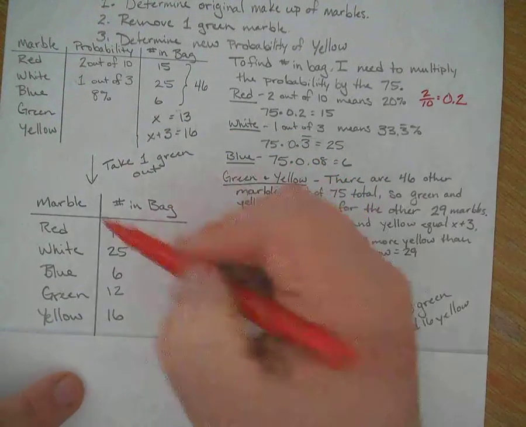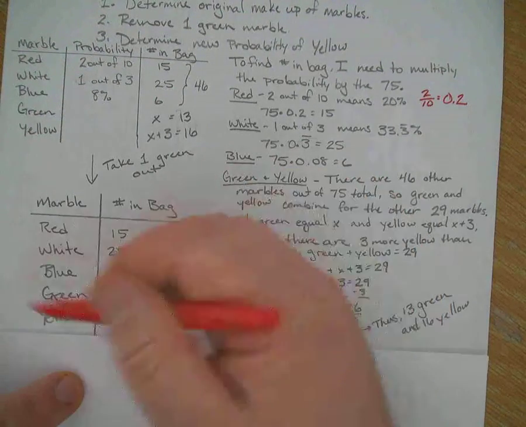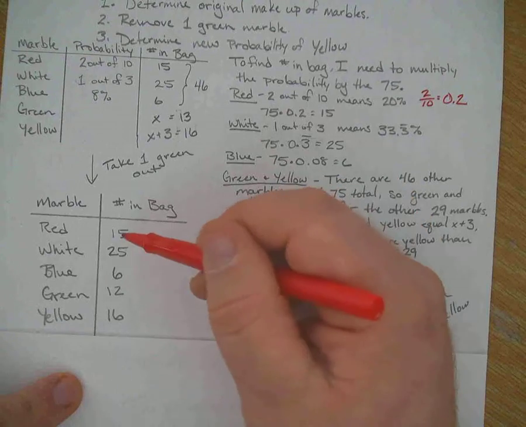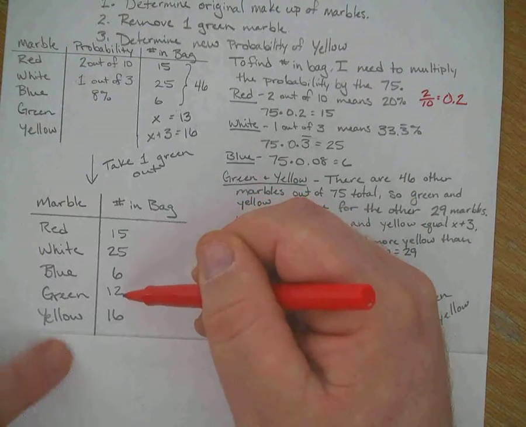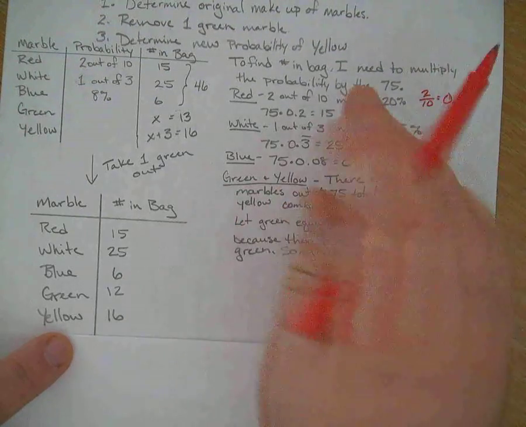Okay. Then I take 1 green out. Now we're on to step 2. Remove 1 green. What does the bag look like now? Well, still 15, 25, 6. The green goes down by 1, but everything else stays the same. Okay.